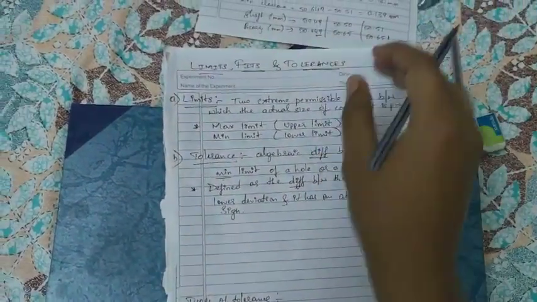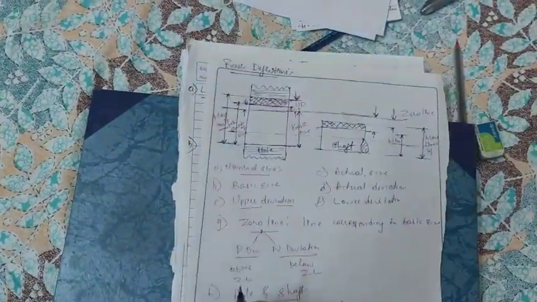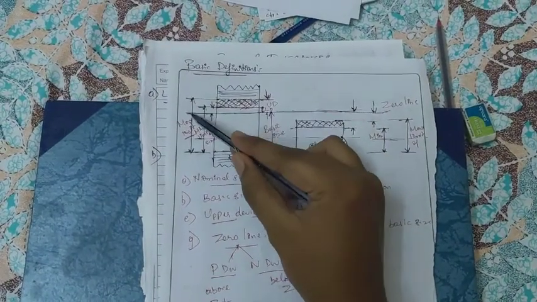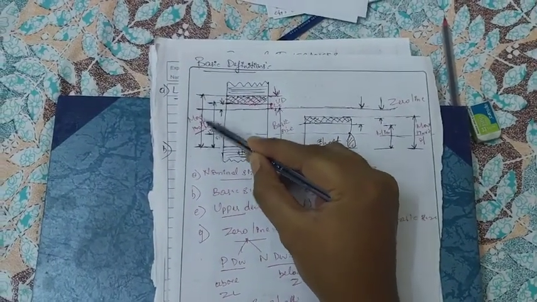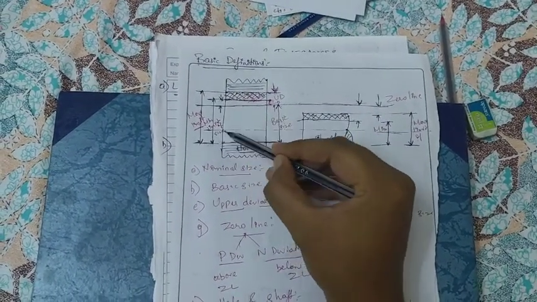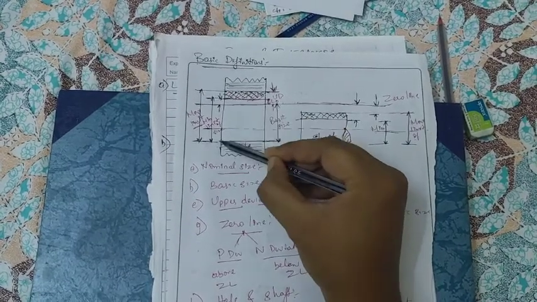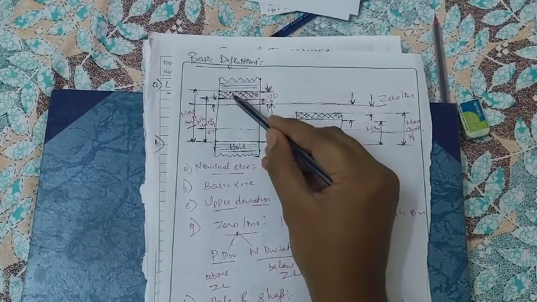So hope you have all understood the basic definitions. In those basic definitions we mentioned the maximum limit and the minimum limit, right? The difference between the maximum limit, from here to here, and the minimum limit, from here to here, is the tolerance.